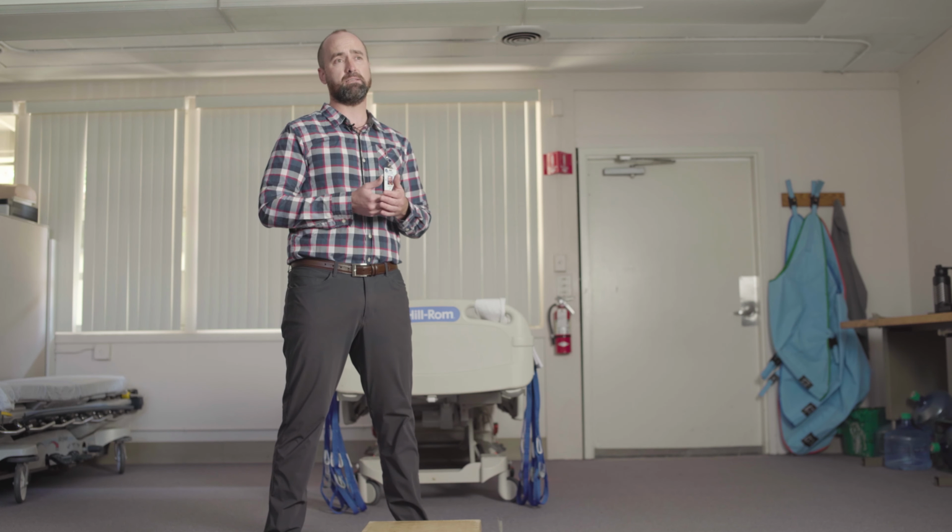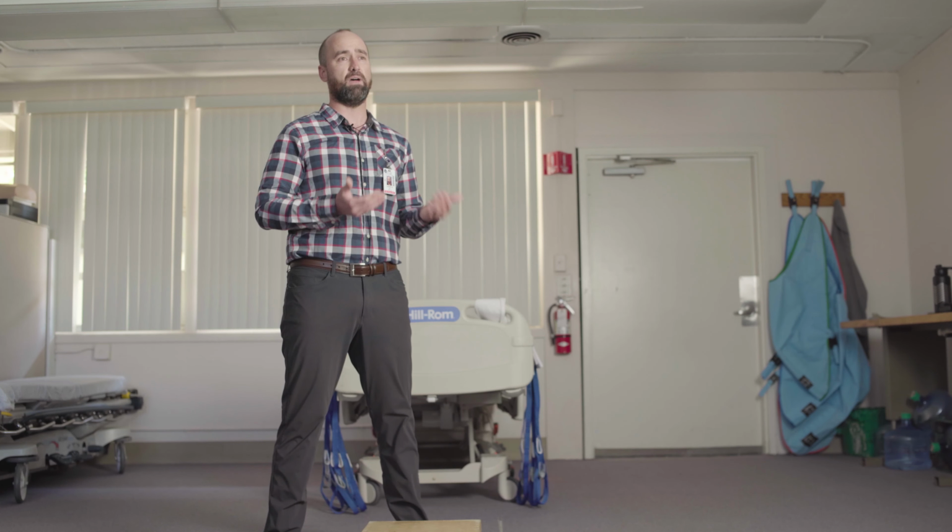Again, these exercises are not cookie cutter and they're not specific to just one type of condition. Low back pain is very challenging to diagnose, so it's always important to see your physician first or your physical therapist to get evaluated to make sure that these exercises are appropriate for you.